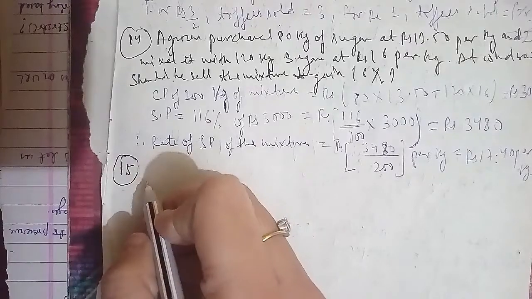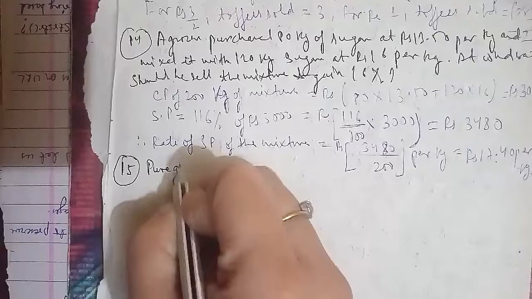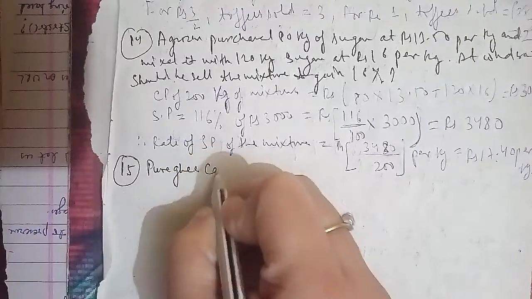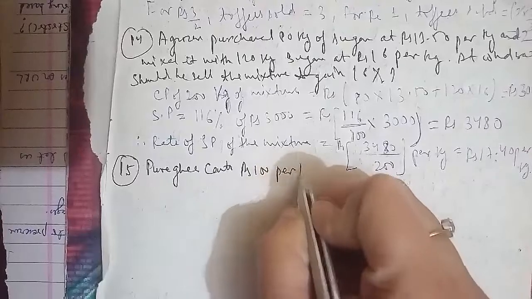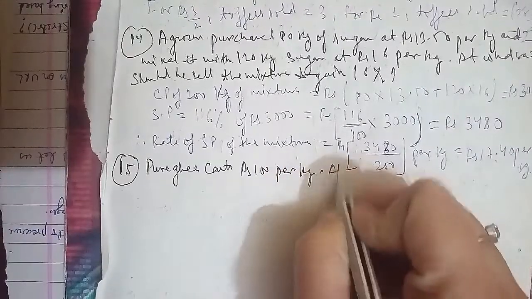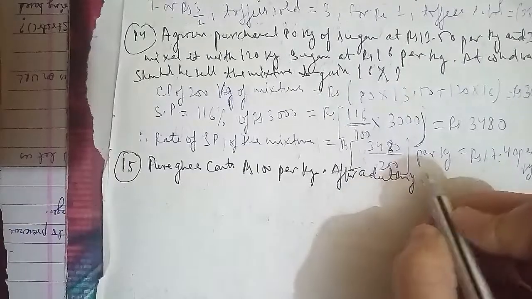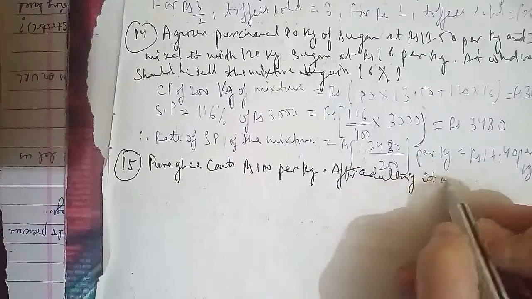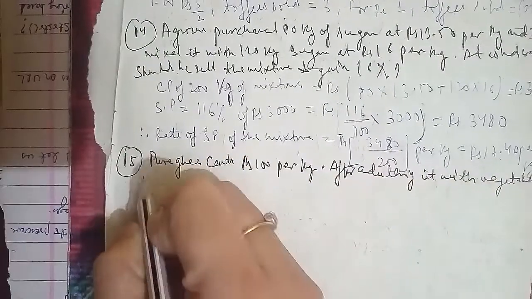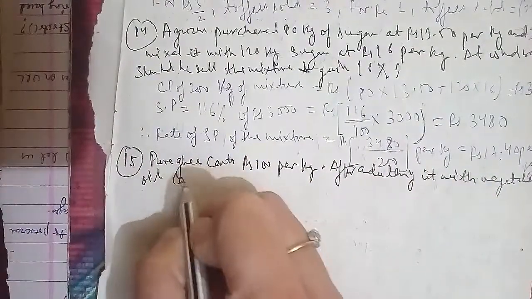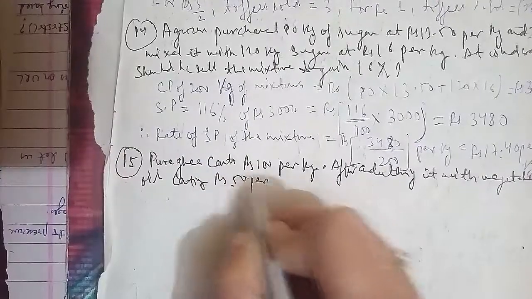So with the same, pure ghee costs rupees 100 per kg, after adulterating it with vegetable oil costing rupees 50 per kg.